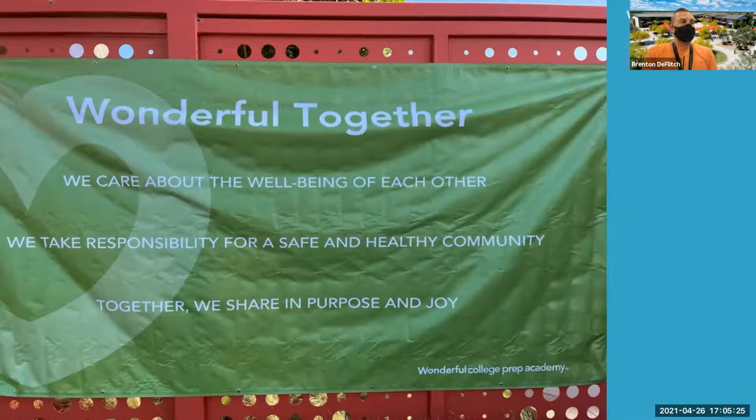Next, we take responsibility for a safe and healthy community. That means I'm making the right choices in what I eat, what I wear, and what I do to keep everybody else safe around me. And I, as an individual, am personally responsible. So that means each student is personally responsible. And lastly, all together, by doing these things, we are going to share in the purpose of creating a better future for all students and bringing joy into that process.